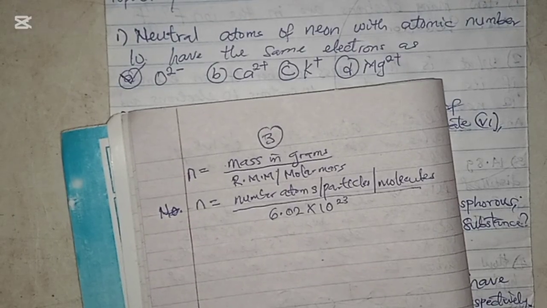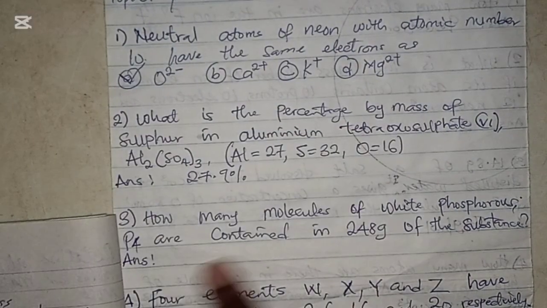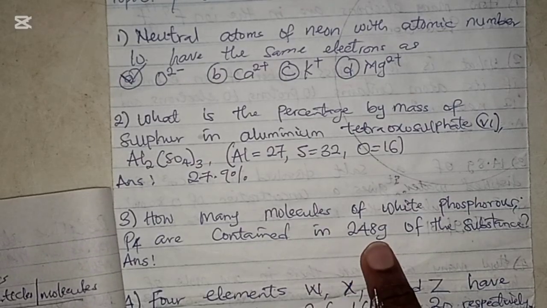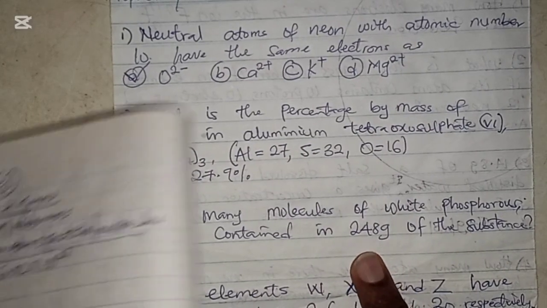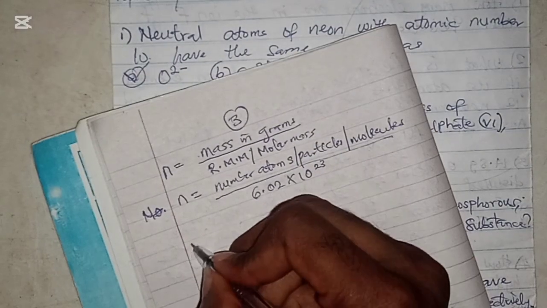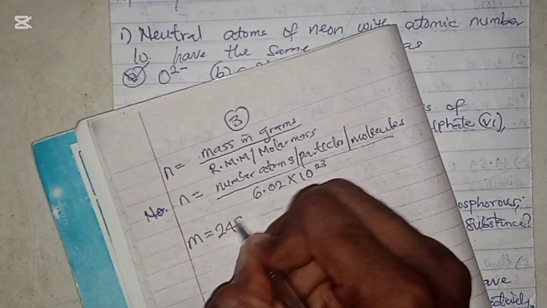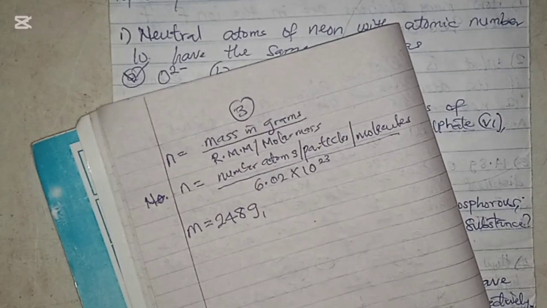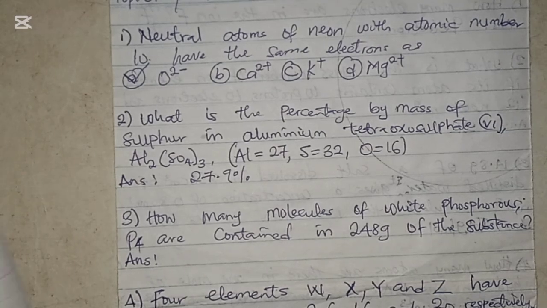So this is basically it. These are the 2 formulas. First of all, let's see what we're given. We're given phosphorus P4, and it is contained in 248 grams. Now, 248 grams is the mass, so mass is equal to 248 grams.